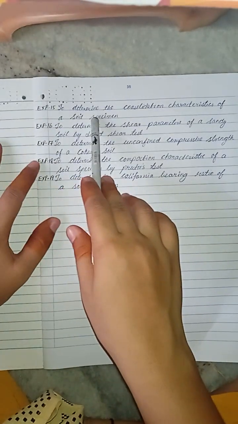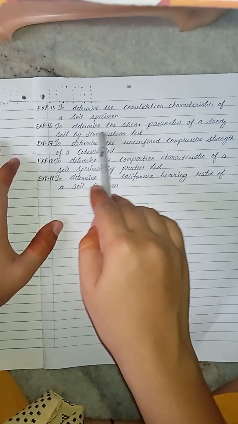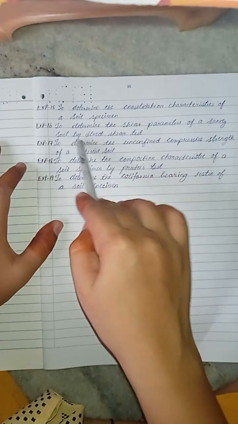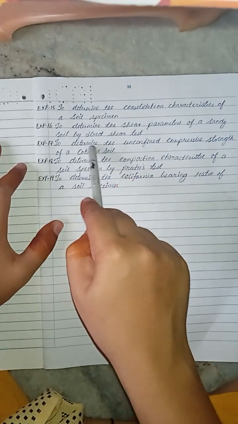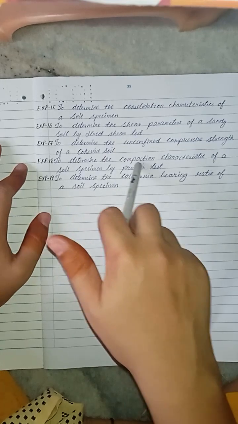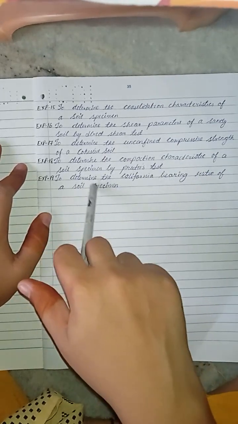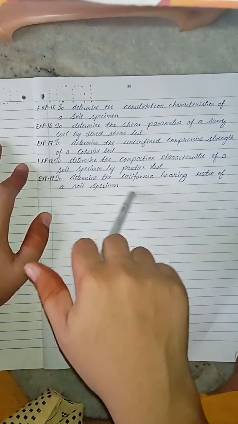Next, our 15th experiment is to determine the consolidation characteristics of a soil specimen. To determine the shear parameters of a sandy soil by direct shear test. To determine the unconfined compressive strength of a cohesive soil. To determine the compaction characteristics of the soil specimen by Proctor test. To determine the California bearing ratio of the soil specimen.